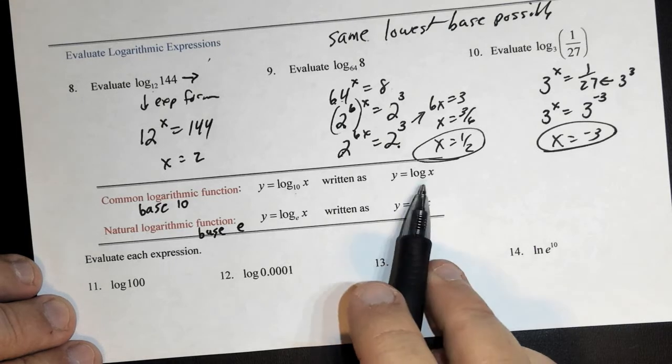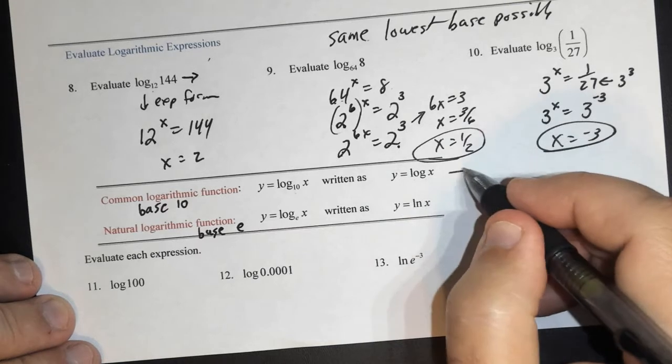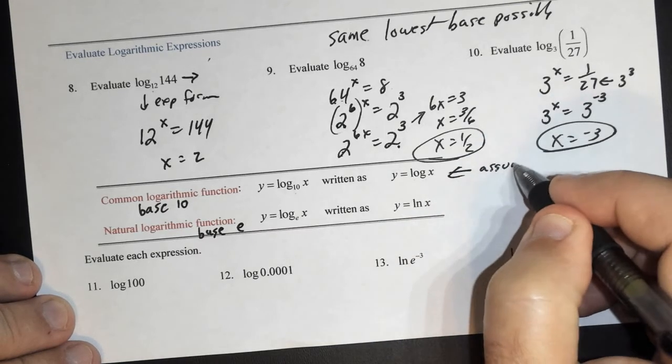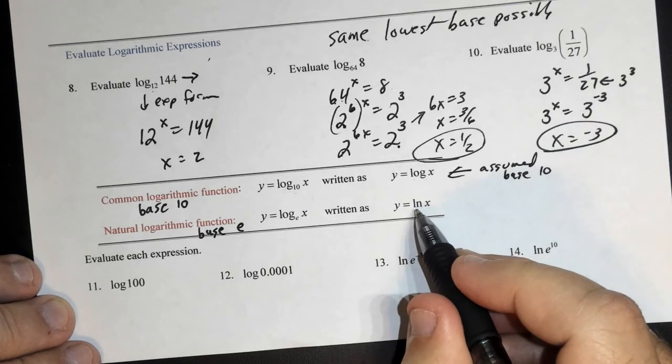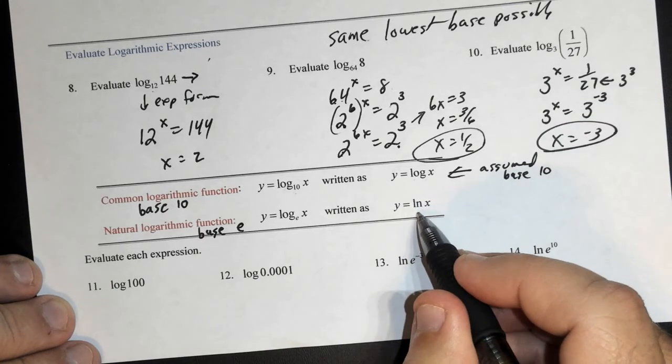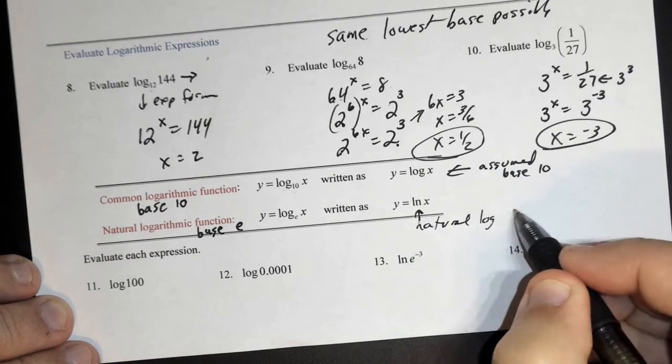Now, if I have the common log, it doesn't write the base, that's just assumed base 10. Then we write natural log as ln. This is natural log, which is base e.